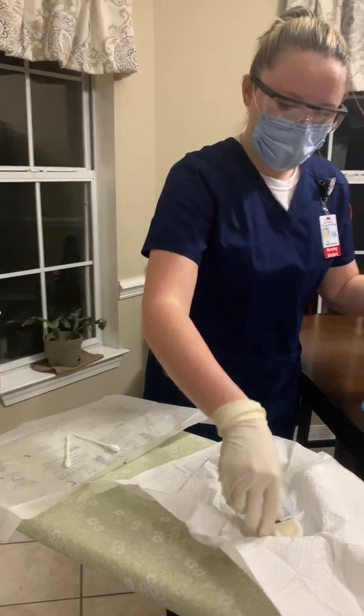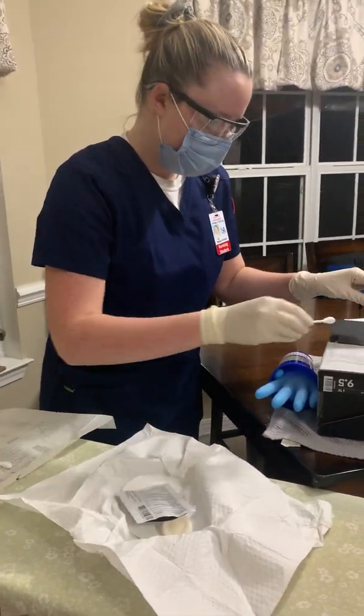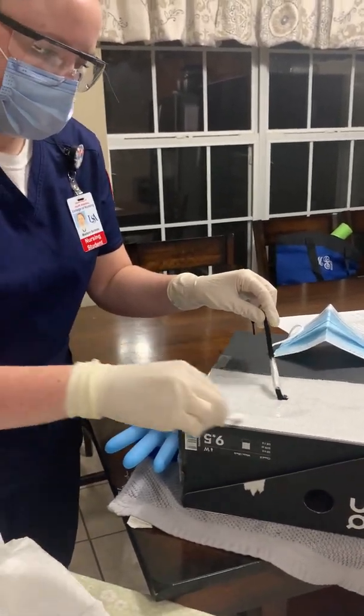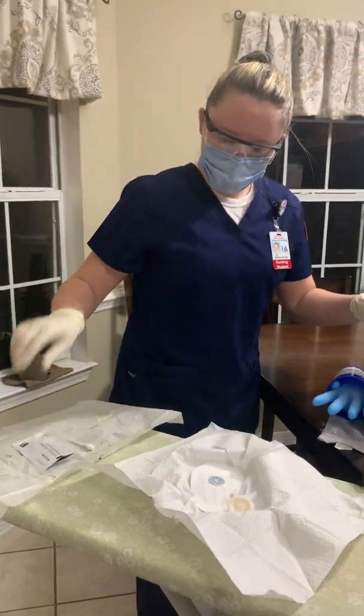Throwing this away, I'm using my glove container as my trash can. And now I'm cleansing one more time, 2 to 4 inches around, and then throwing that away as well in my package.